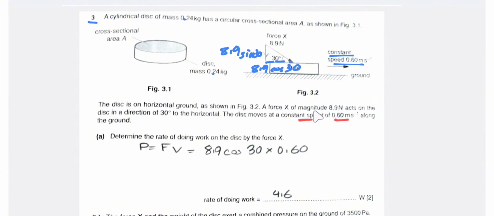And what is constant speed? We know that at constant speed, acceleration is 0. Since acceleration is 0, and resultant force is equal to mass times acceleration, the resultant force is 0. That means at constant speed, since the resultant force is 0, the forward force is equal to the backward force.